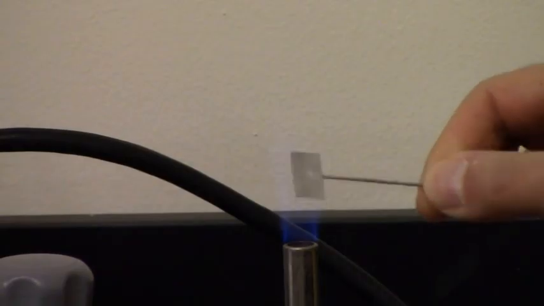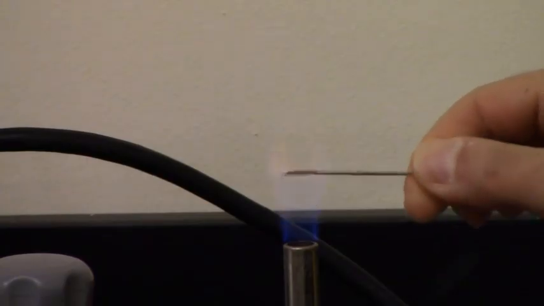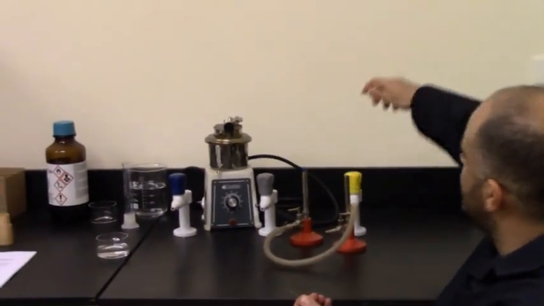So I keep rotating it like this in the flame until it's almost red hot, which is this state. Okay? Now we are ready to get started with the very first part of the experiment.